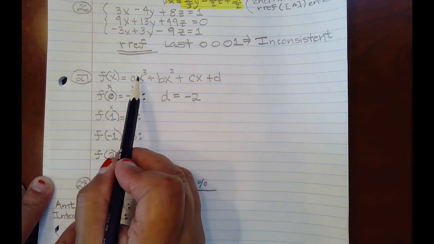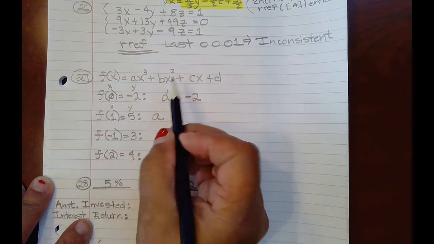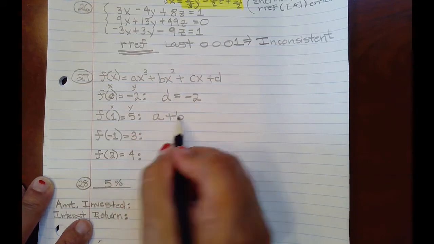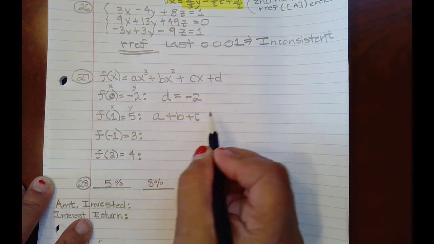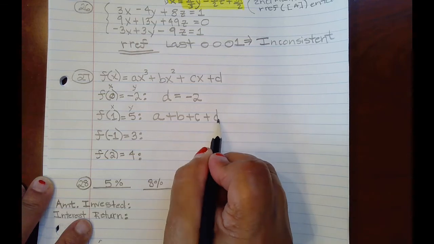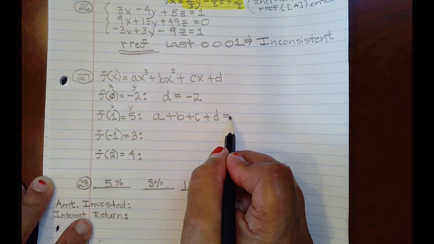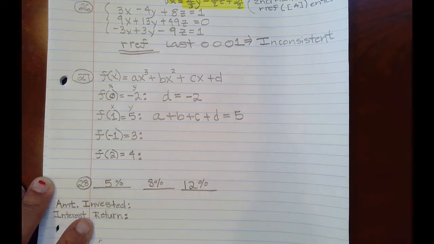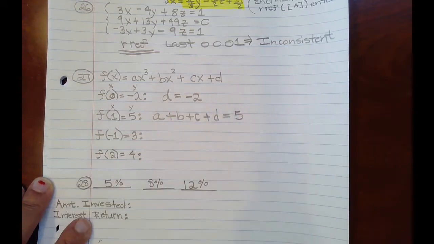Okay, so when you put a 1 in here, 1 cubed is 1, 1 times a, a. When you put a 1 right in here, 1 squared is 1, 1 times b, b. When you put a 1 in here, 1 times c, c. Can't plug in anything for this term because there's no x there. And all of that is equal to the y value, and in this case, that is 5. Okay, and you might want to write what you have right here because you are going to try and create a system.